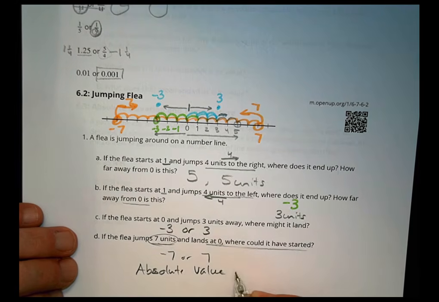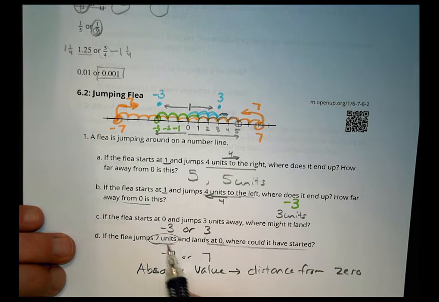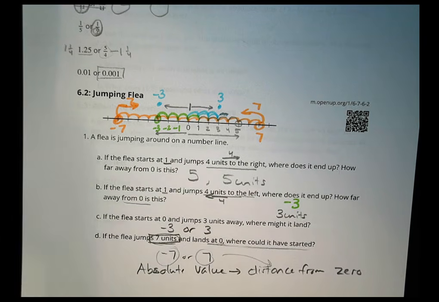And when we're talking about absolute value, we're talking about the distance from 0, how far away it is. So for both of these, how far away is it from 0? It's 7 units away. Doesn't matter if it's negative or positive, the distance from 0 is going to be a total of 7 units. Let's look at this in a little different context. Okay? Well, let's continue, I should say.